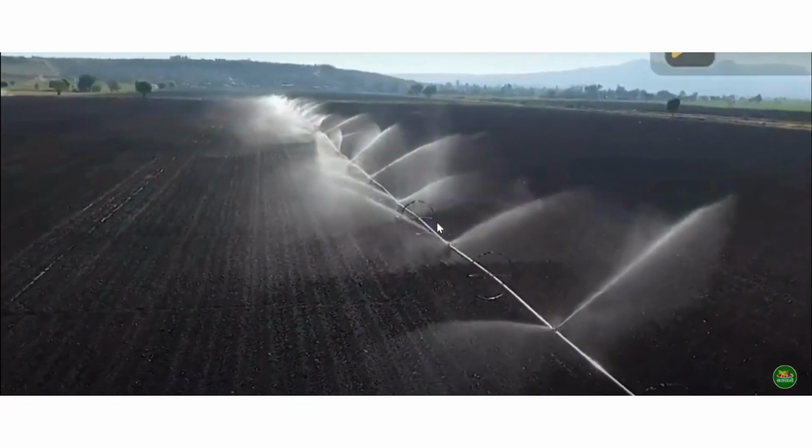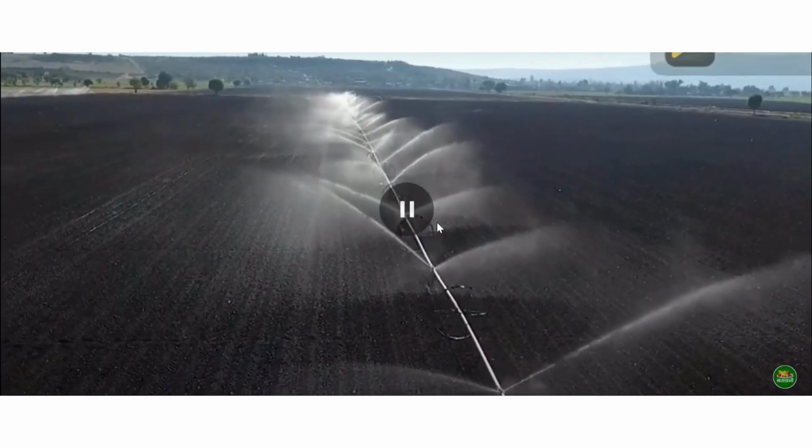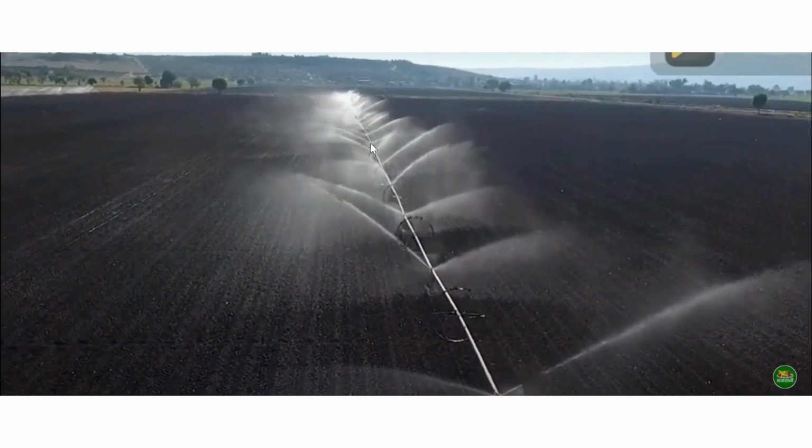Doesn't this little one look nice? Then you guessed right. This is a water sprinkler. A water sprinkler saves water rather than using a hose all the time to waste water.